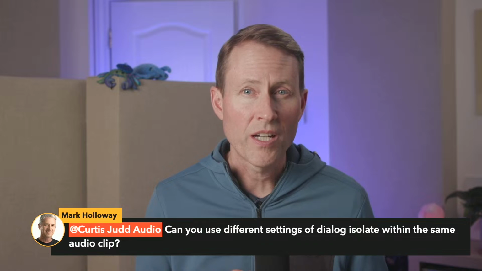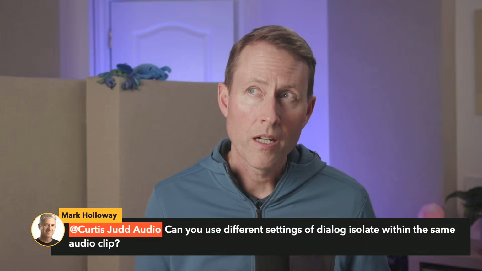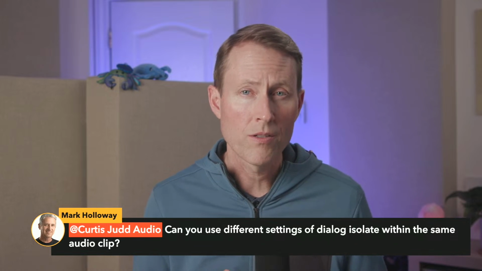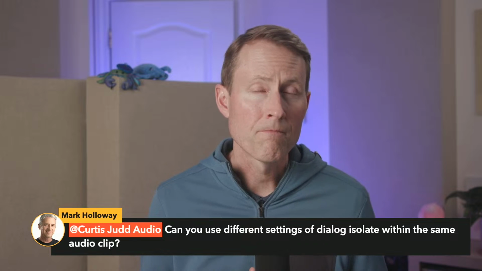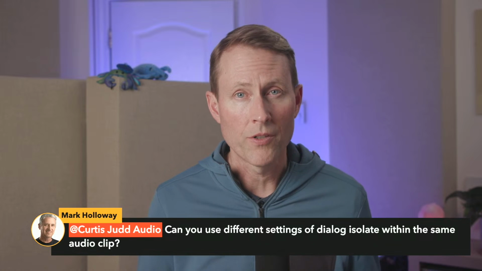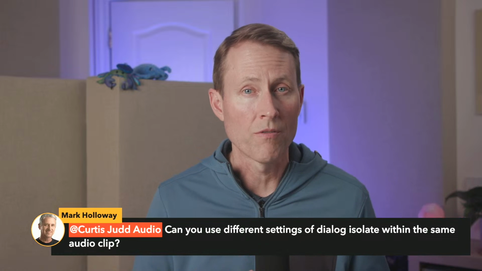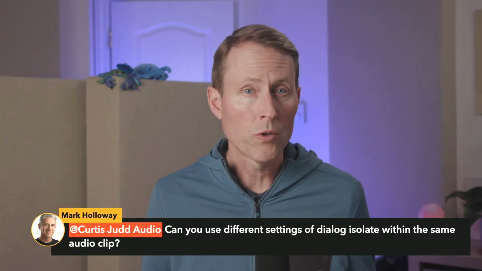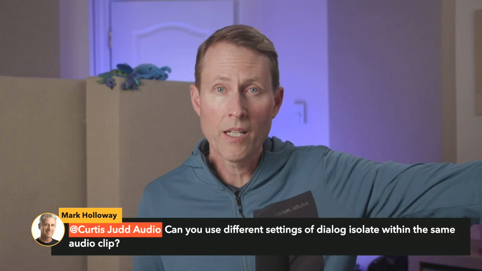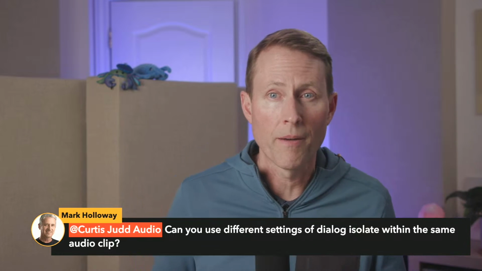Mark, can you use different settings of dialogue isolate within the same audio clip? Yes, you can. You can apply it just to highlighted portions if you want to do that. For example, when I turn the fan off, we don't really need the noise reduction. We could turn that off during that portion and process just with the D-reverb for the portion where there's no fan. But yeah, you can definitely do that. You can do multiple passes. It's an offline process if you're doing it here in the audio editor.